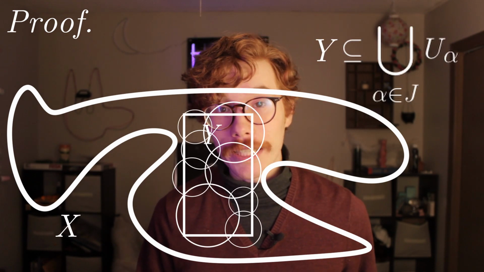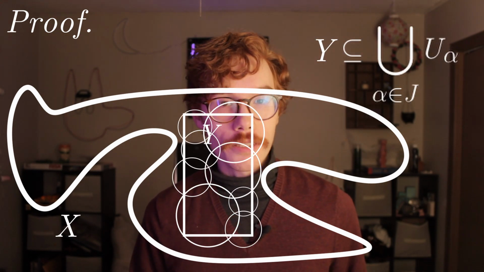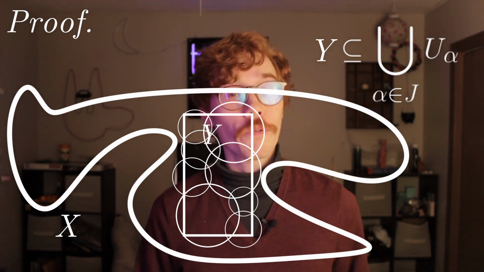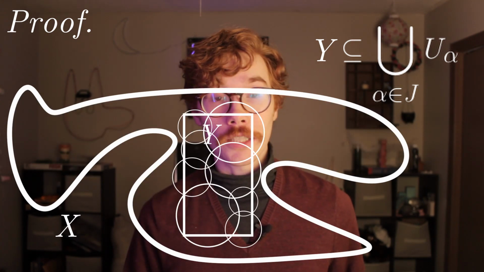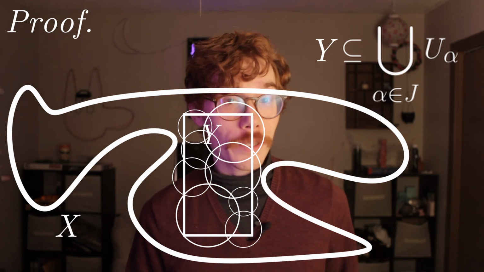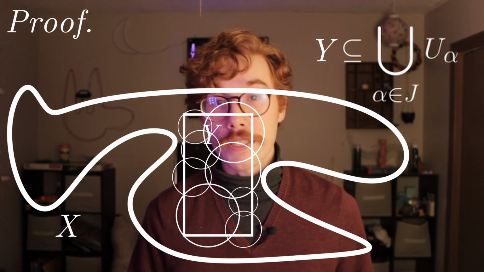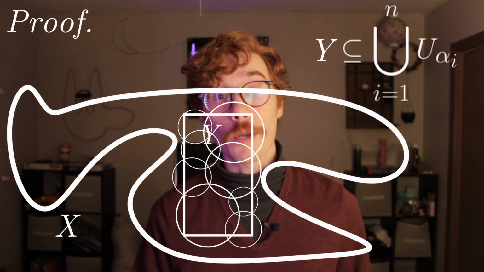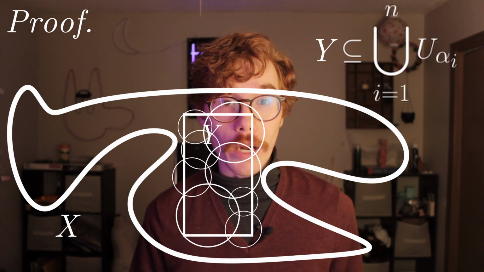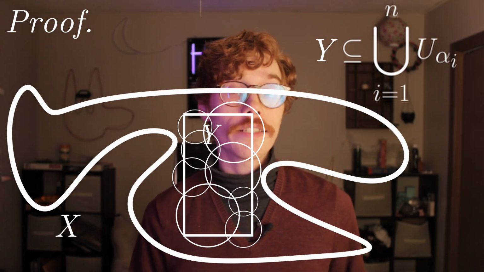Let X be the compact space, and let Y be the closed subspace. We need to show that every cover of Y has a finite subcover. So let A be any old cover of Y. But Y is closed in X, so its complement is open. If we add Y's complement to our collection A, then this is now a cover of X. And we knew X was compact, so this cover has a finite subcover. Throw away that complement of Y if it still remains, and you now have a finite subcover of Y. Thus, any cover of Y has a finite subcover, and thus Y is compact as we claimed.